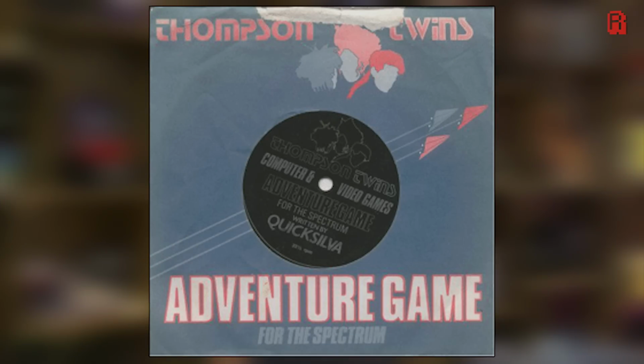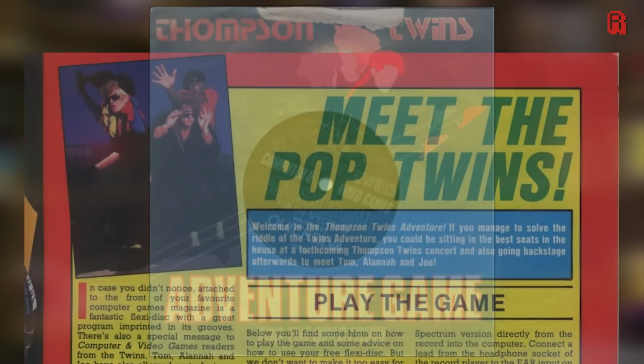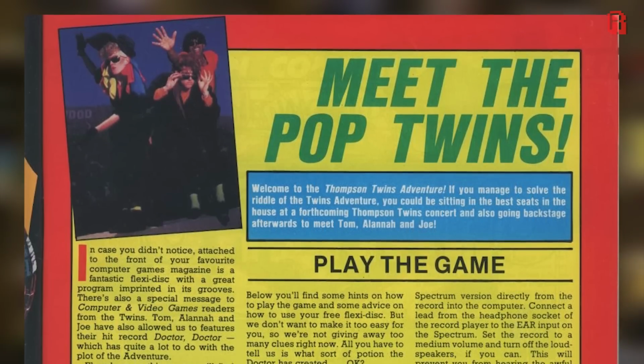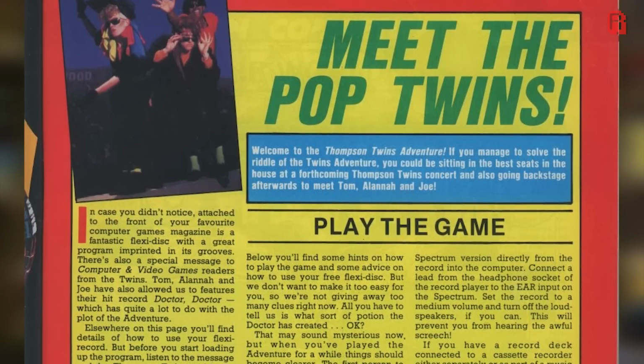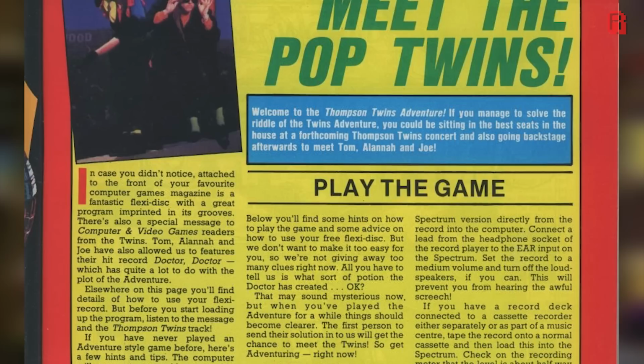However, if you're looking for more examples, you will find the band the Thompson Twins released their own adventure game. This was also for the ZX Spectrum and the Commodore 64, I think, as well. And it was released on a flexi disc, which was mounted on the cover of Computer and Video Games magazine in 1984. I think the Commodore 64 one was a bit later, maybe 85, but it's around about then.